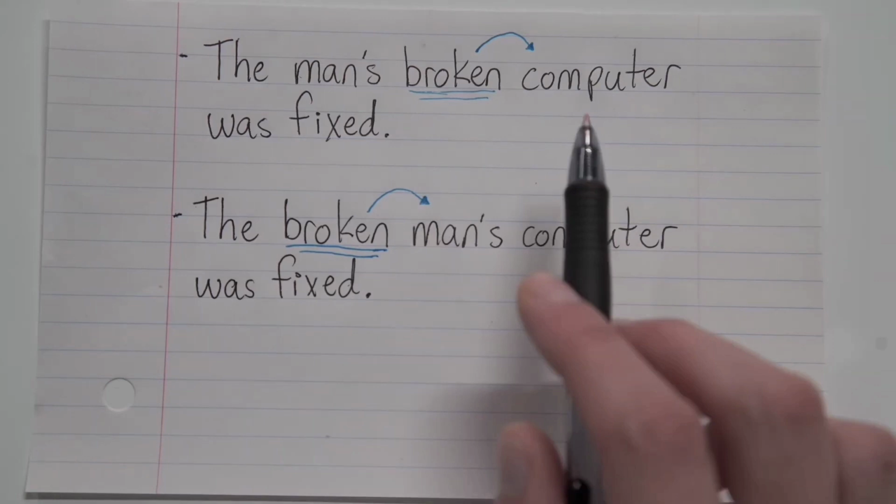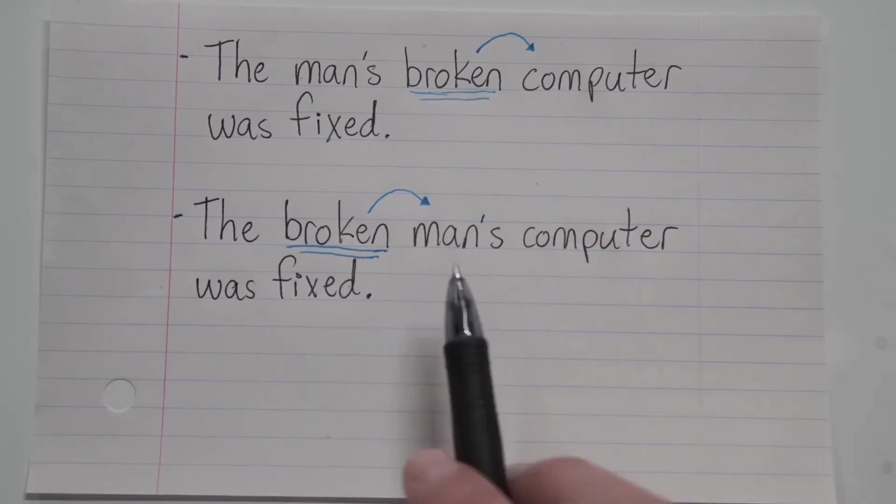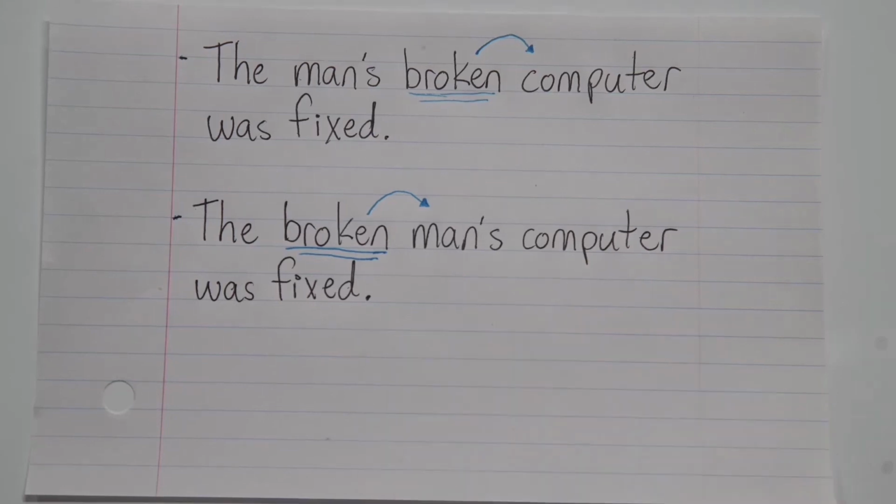The broken computer. However, in the second sentence, broken doesn't actually modify computer. It modifies man. The broken man's computer was fixed. So in this sentence, you are technically saying that the man himself is broken, which is interesting. So you see that it's very important to put your modifiers in a correct place. And that's what we call a misplaced modifier.